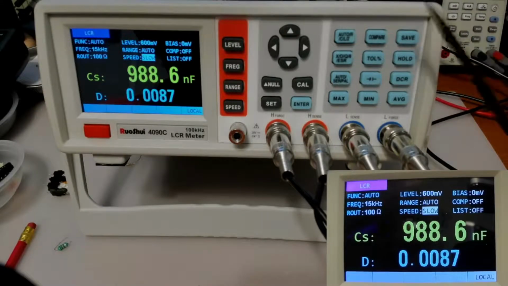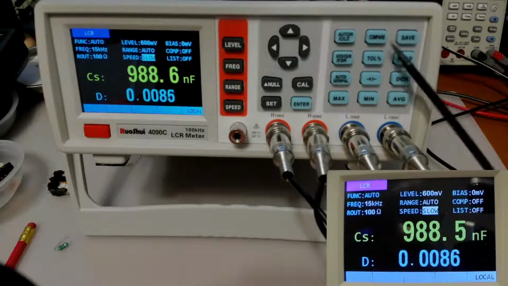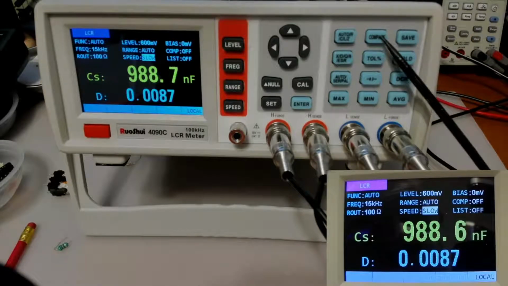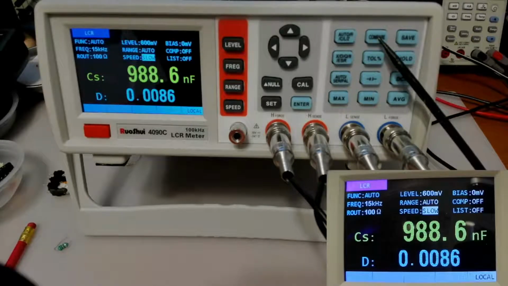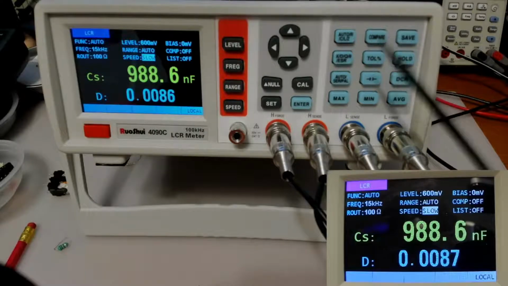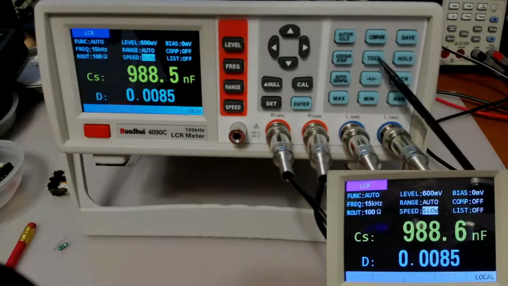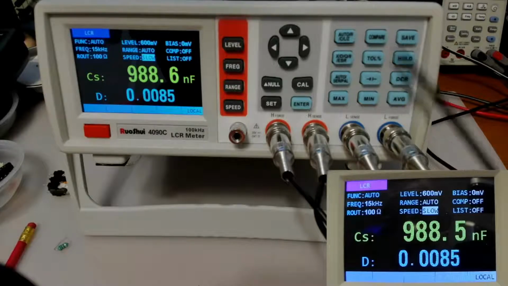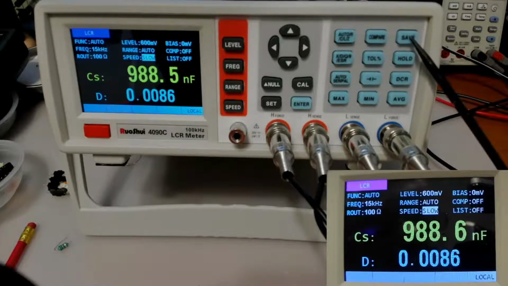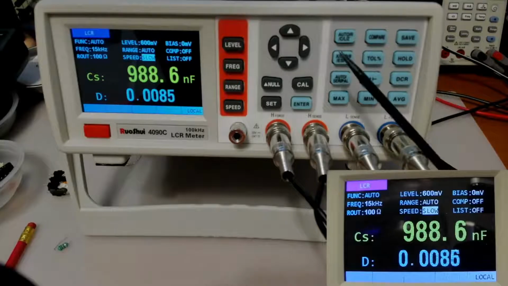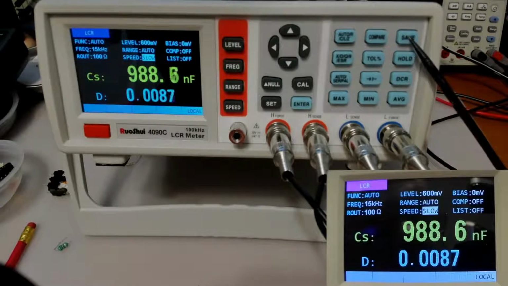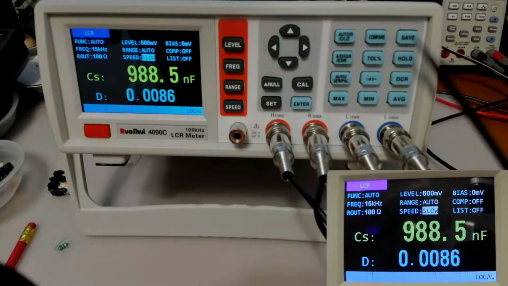And as I said, some of the other buttons here, like compare, you can compare different values. As I said earlier, you can set the tolerances to compare. You can let it fill up a list, and then you can save that and look at it again later on, and so on.